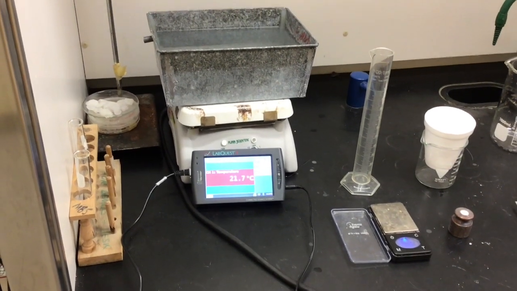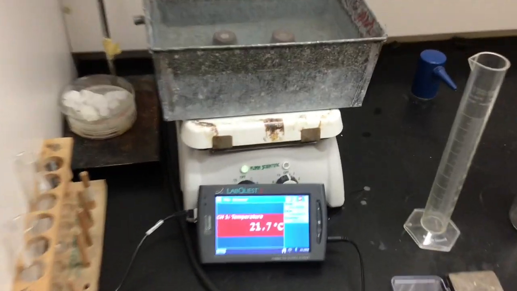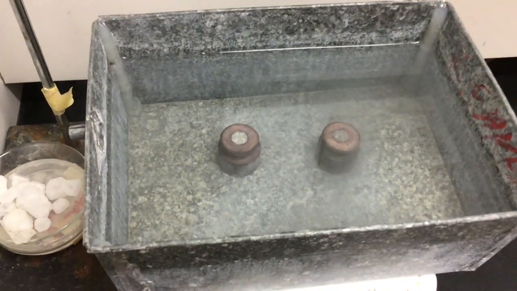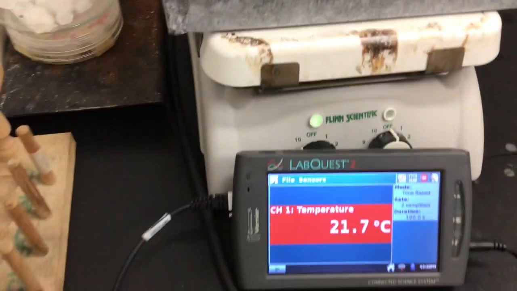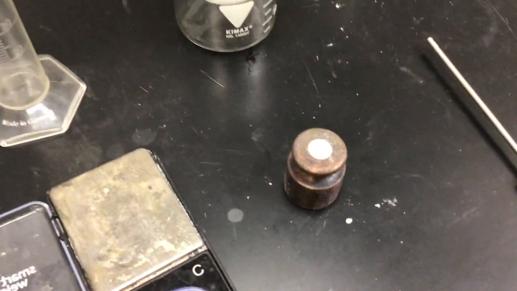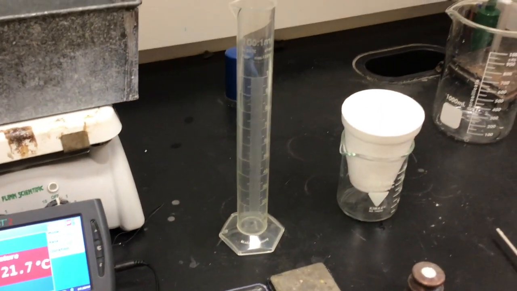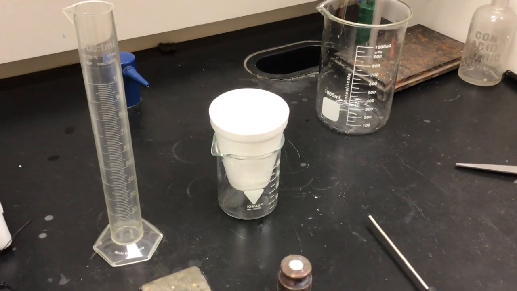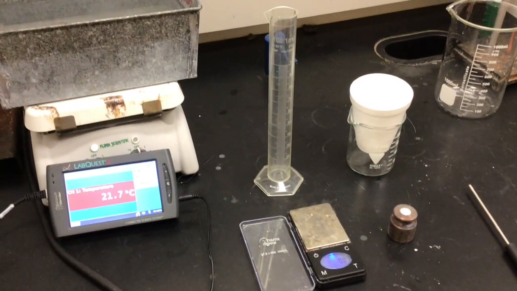All right, let's look at the setup for our specific heat of a metal lab. We've got pretty similar setup. We have a pan full of water. In that pan, there's some metal weights. That pan is hot. It's on a hot plate. We have our temperature probe. We have a scale. We have a brass weight just to show you what they look like outside of the water. Then we have a normal graduated cylinder. We have a styrofoam cup nested in a beaker. And now we can get to the procedure.